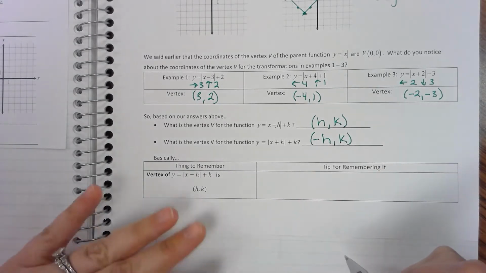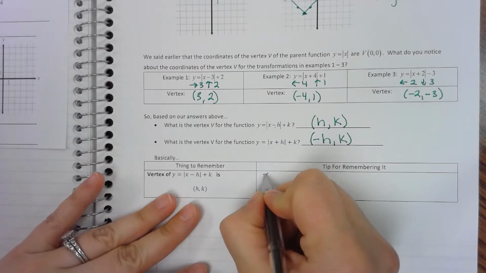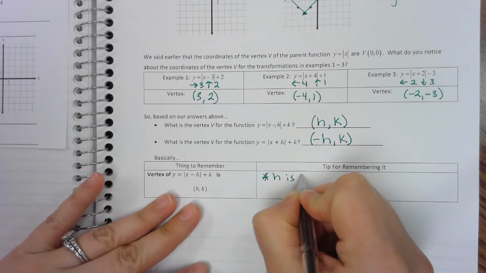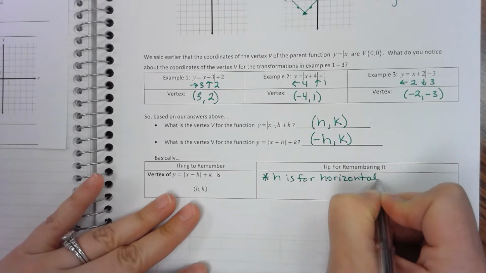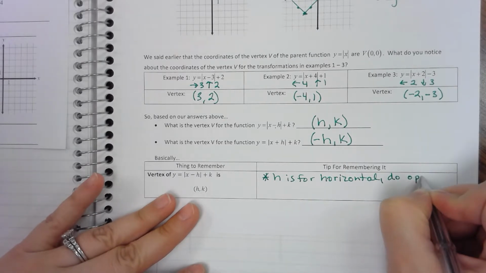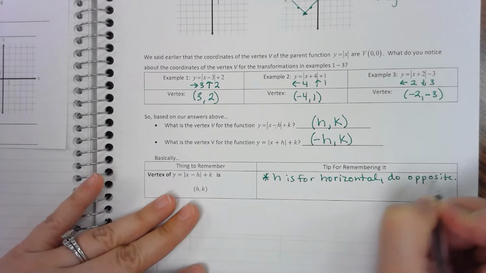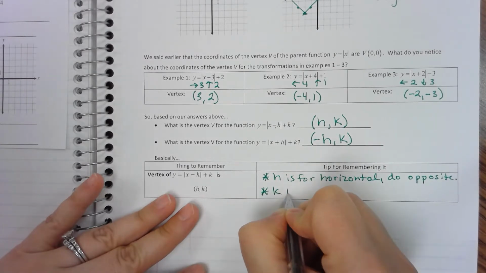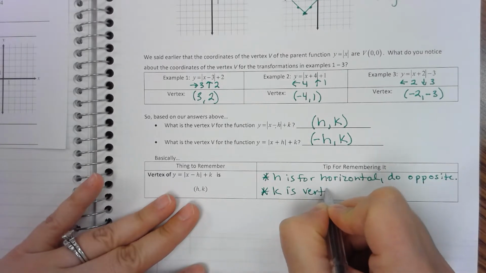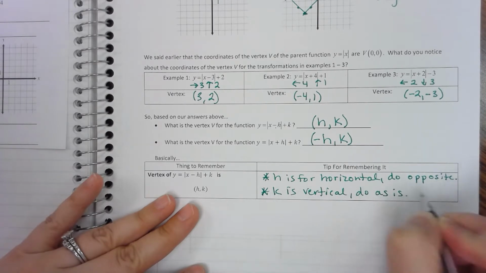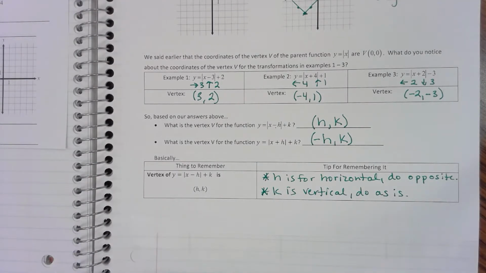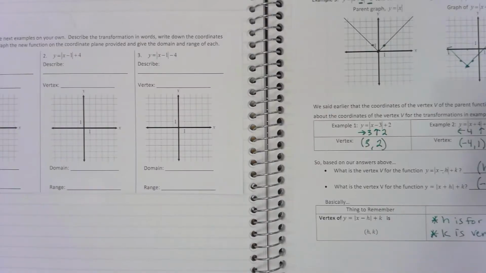Okay, so just a reminder that h is for horizontal, and we do the opposite. And k is vertical, and do as is.